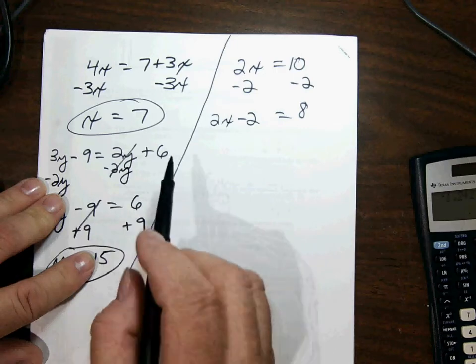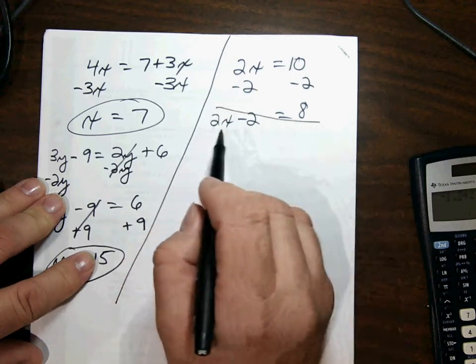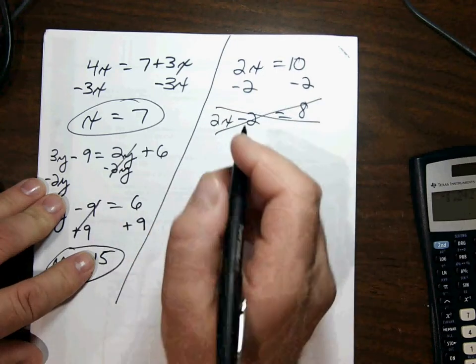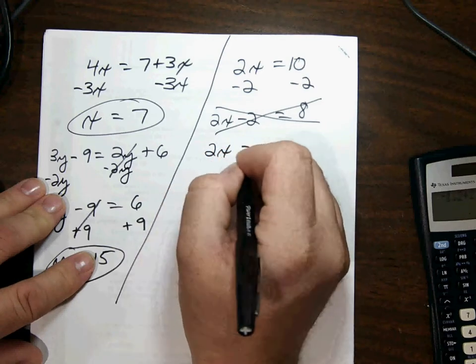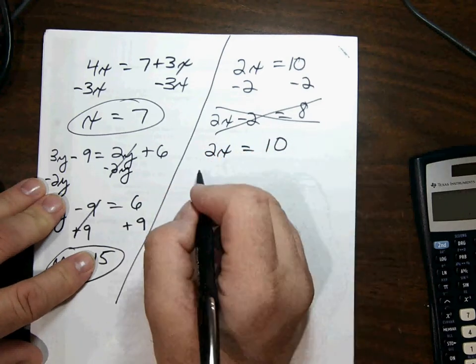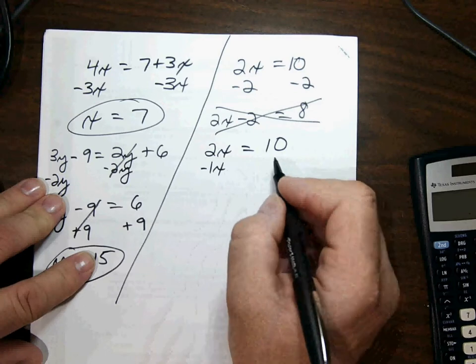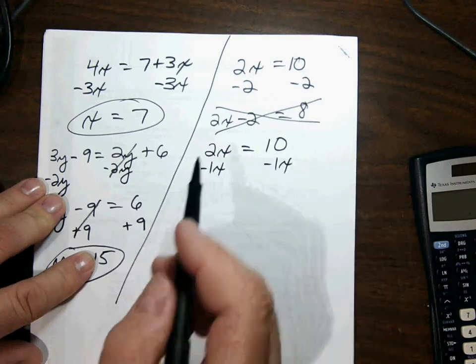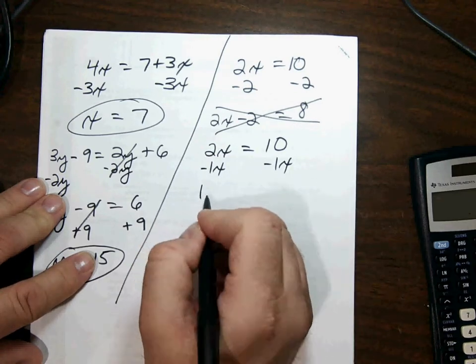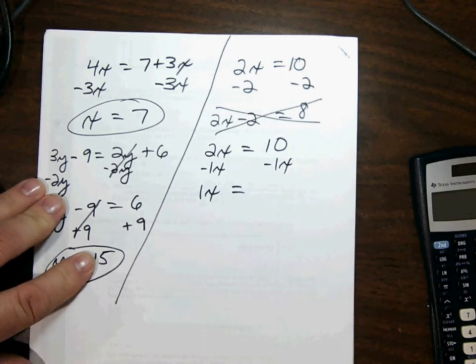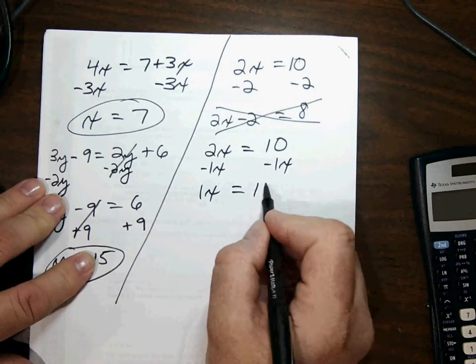So if somebody says that, we talk about why that's not going to work. And then somebody says, oh, okay, I got it. Well, how about if we subtract 1x then from both sides? Because then 2x minus 1x gives me 1x, and that's what I want. So that looks good on the left, but look what we have over here on the right.